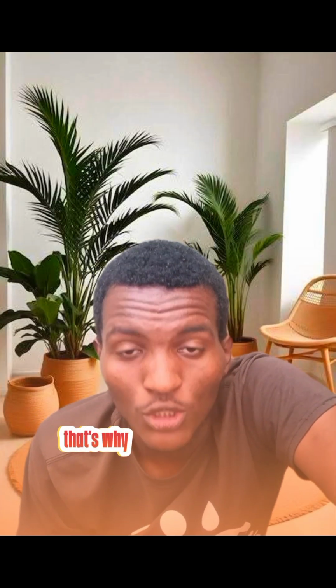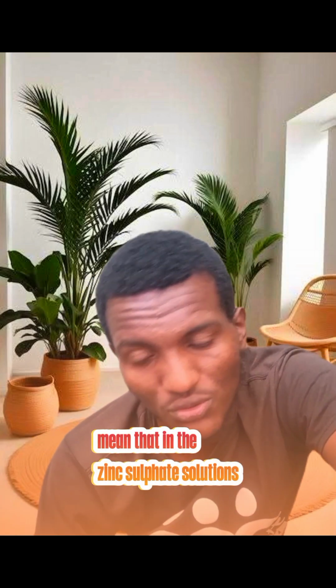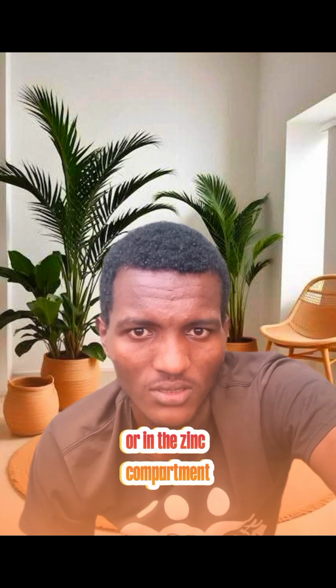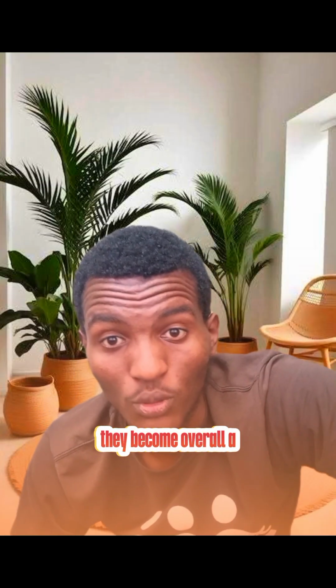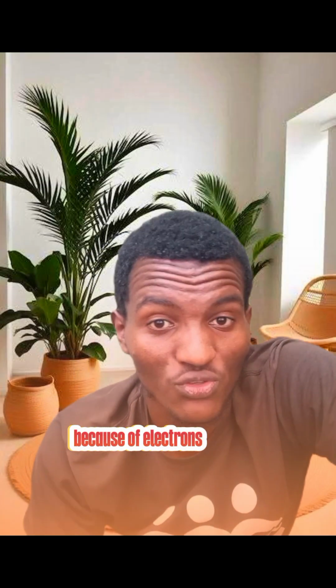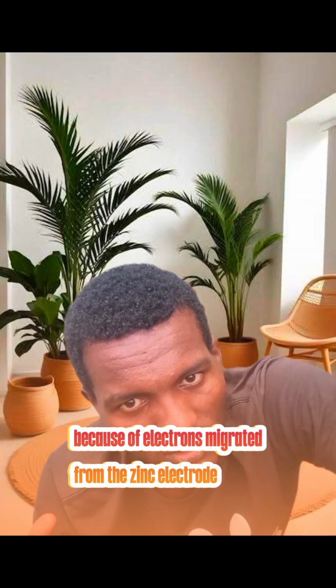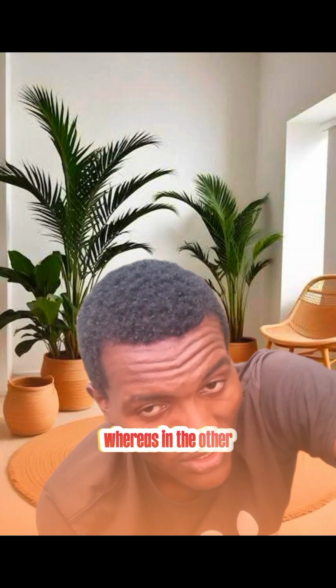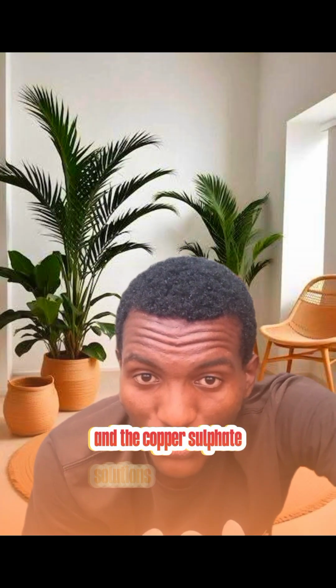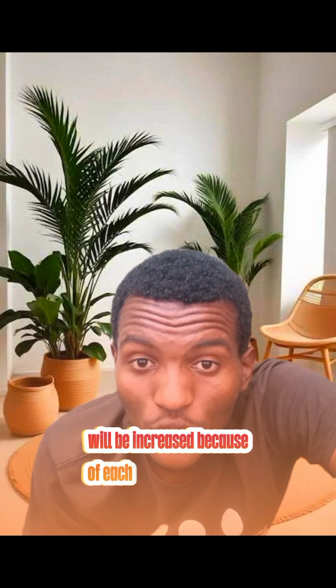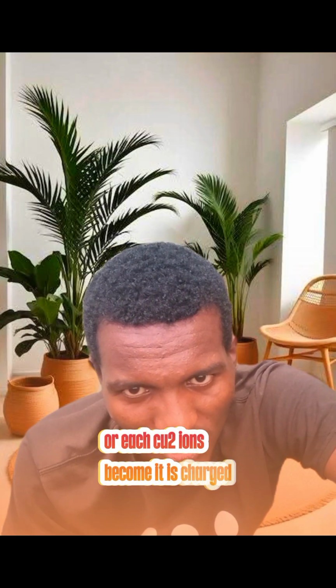That's because the two compartments become charged. In the zinc sulfate solution, or the zinc compartment, there becomes overall an excess of positive ions because of electrons migrating from the zinc electrode, whereas on the other side, in the copper sulfate solution, the ionic concentration decreases because each Cu2+ ion becomes discharged.